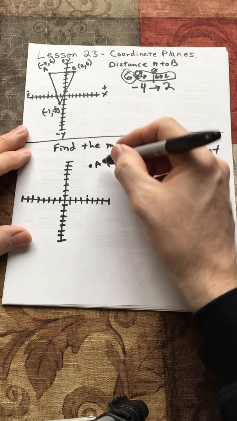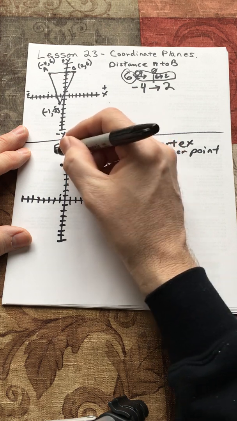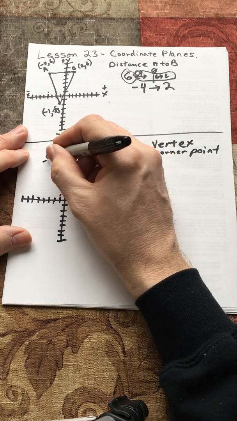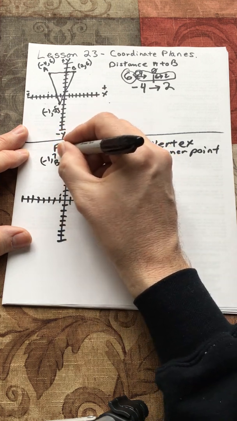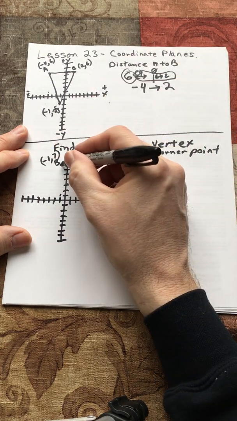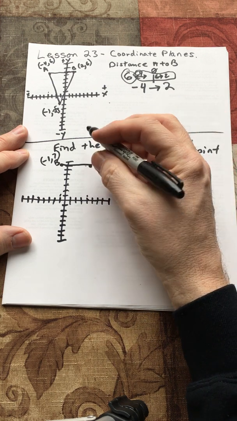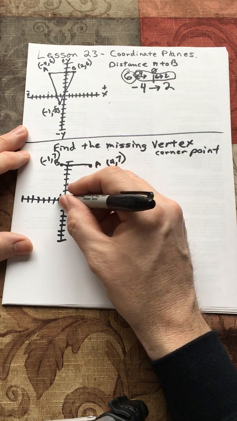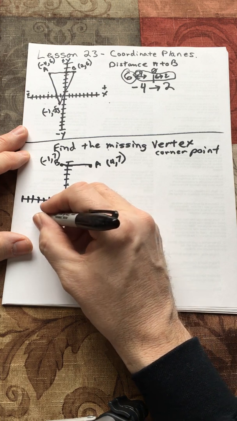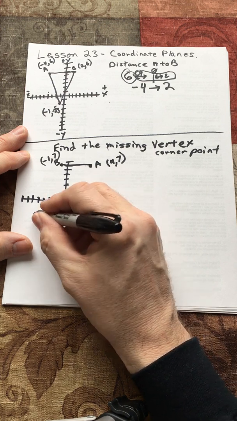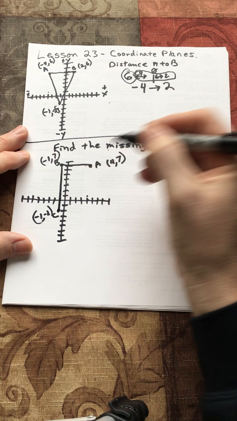Point B, let's put at -1, 7, so that's right in here. So that is B, and it's at -1 because it's to the left of the y-axis, and then 7. Okay, so that's our B. So far we've got that part of our shape. And point C, let's go to -1, and down 2, -2. So here is C, -1, -2. That's our coordinates for point C. And if we connect them, it looks like that.